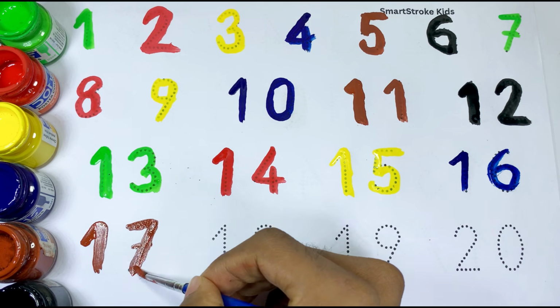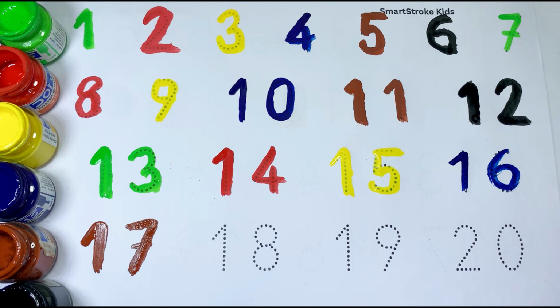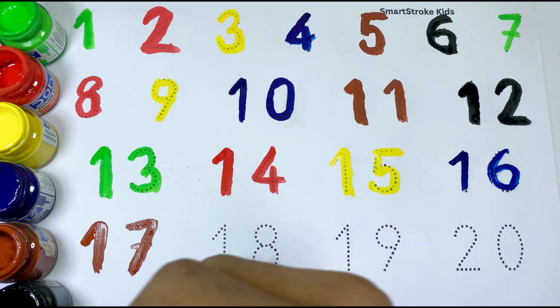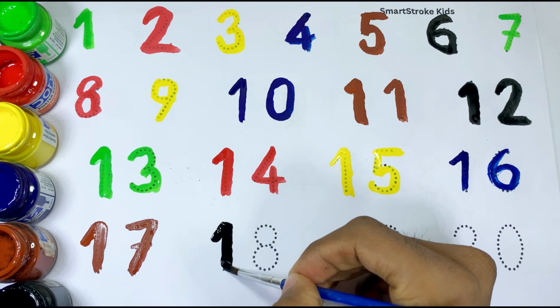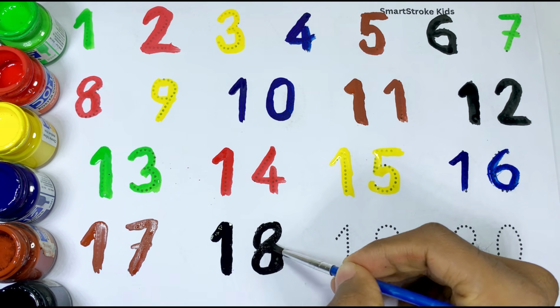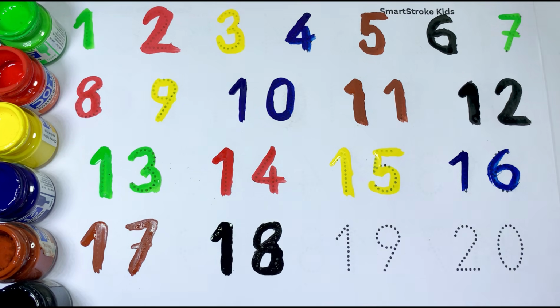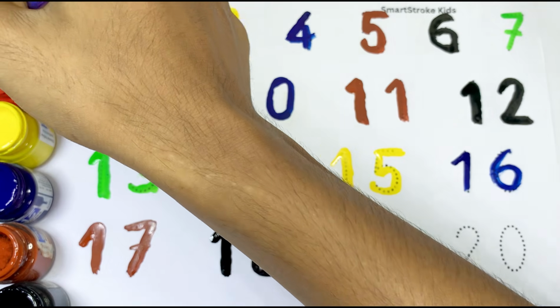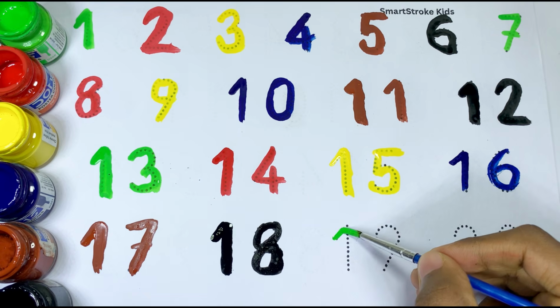17. It's now you draw 18, the numbers of 18, and use black color. The numbers of 18. It's now you draw 19. The numbers of 19 and use green color.